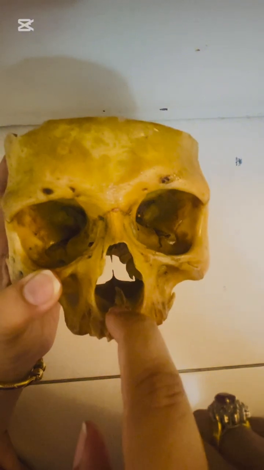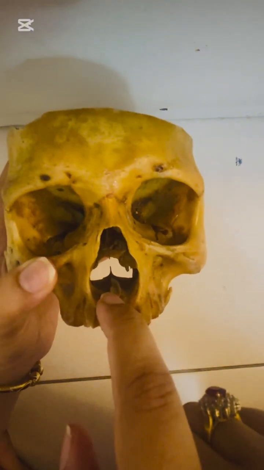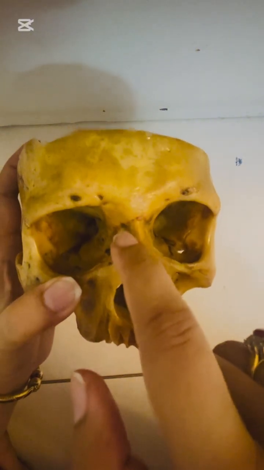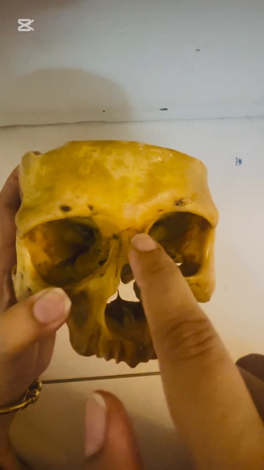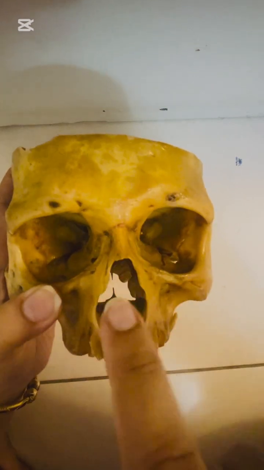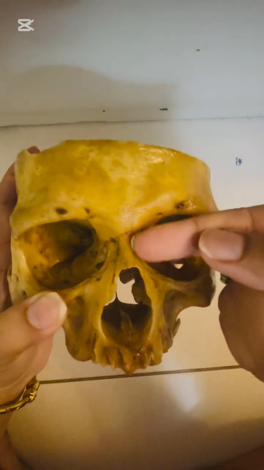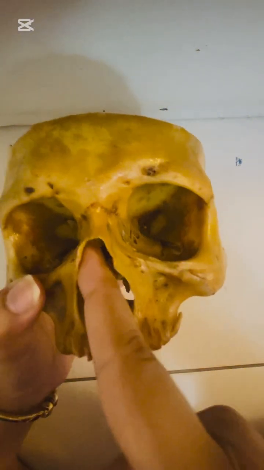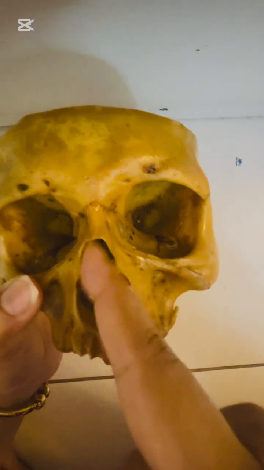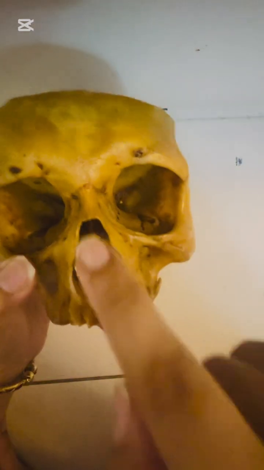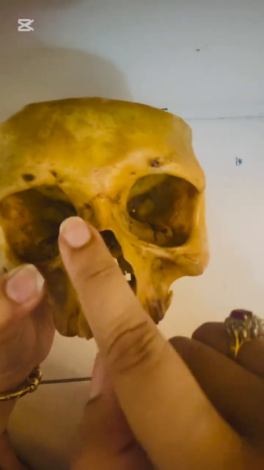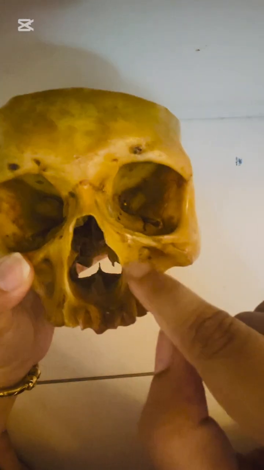In the middle is the anterior nasal spine, this one. The nasal bone communicates above with the frontal bone at the frontonasal suture. Anteriorly, it communicates with the nasal bone of the other side at the internasal suture. Posteriorly, it meets with the maxilla. So this is the pear-shaped opening called the anterior nasal aperture.